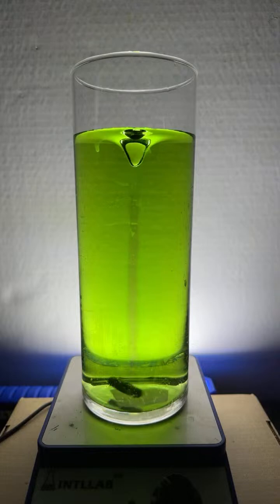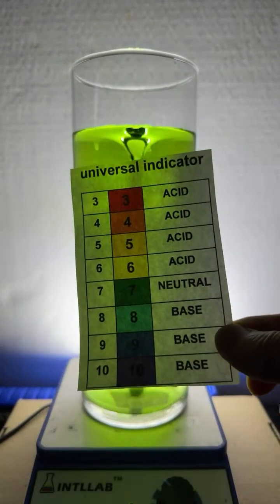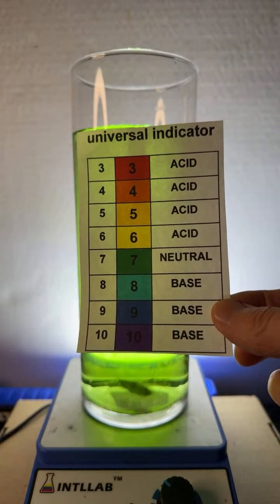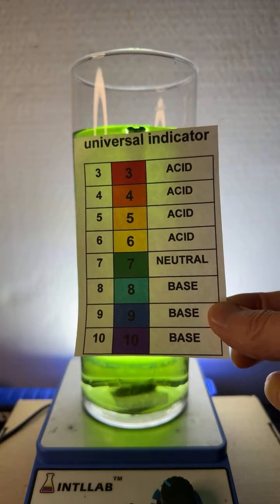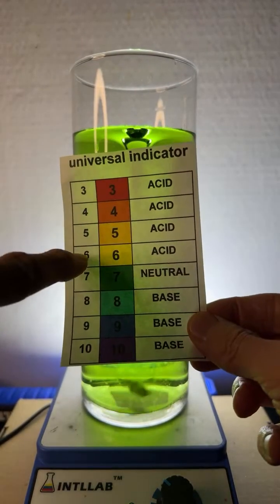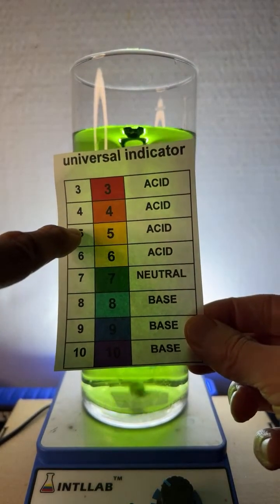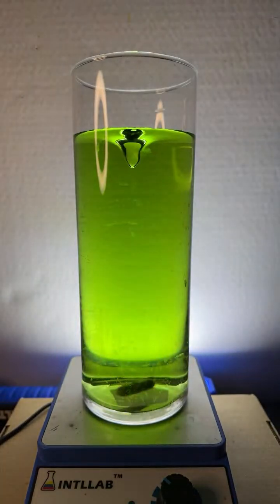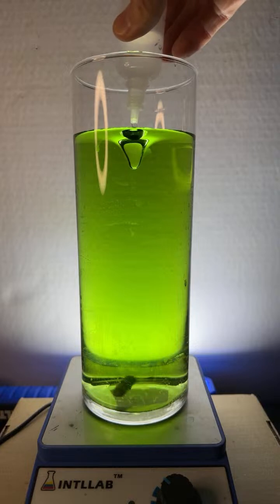The reason why we know that is because when this particular indicator is neutral, it's going to be a green color. You see that 7 there, pH 7, that's known as neutral. If I continue to add acid, then the pH will continue to drop, and we'll see yellow, orange, or maybe even red if the acidity is very high. So let's add some acid here, right here in the middle.